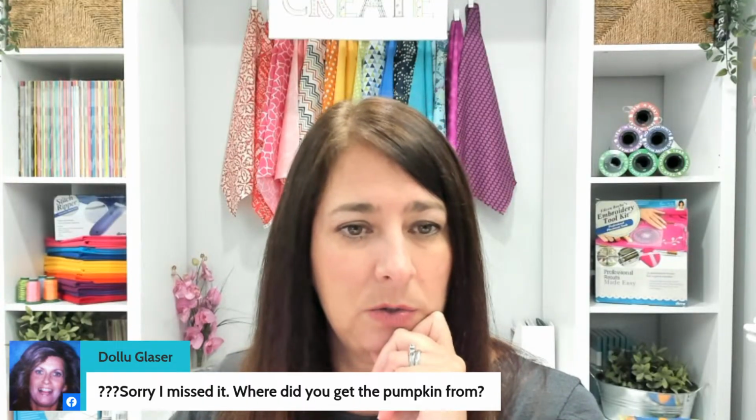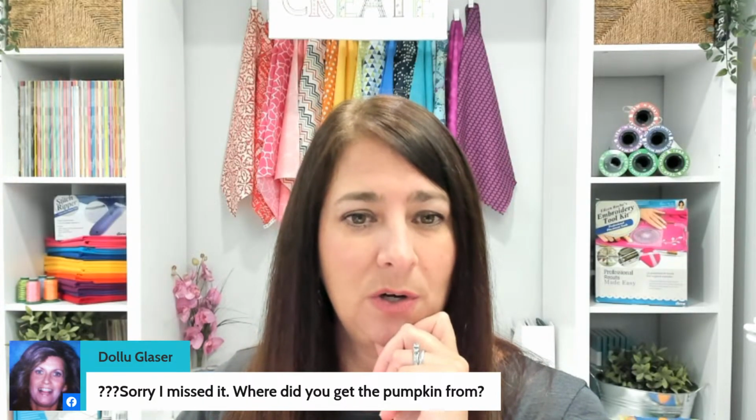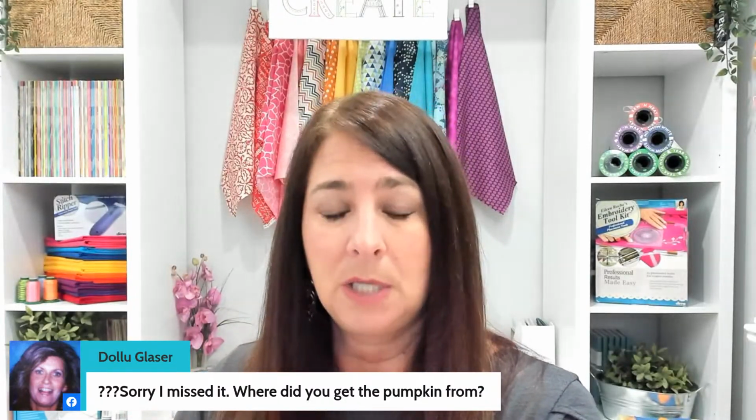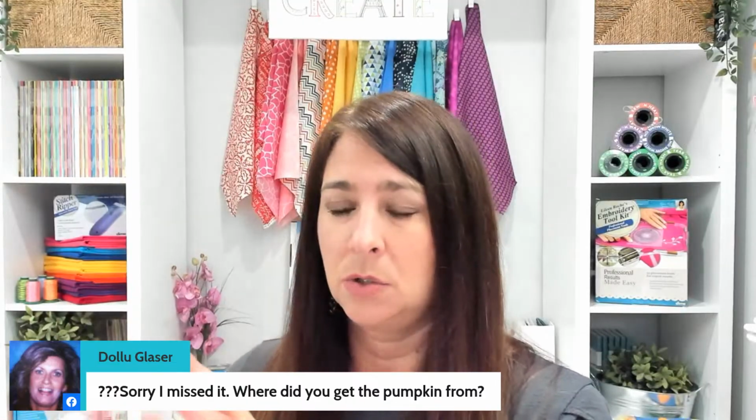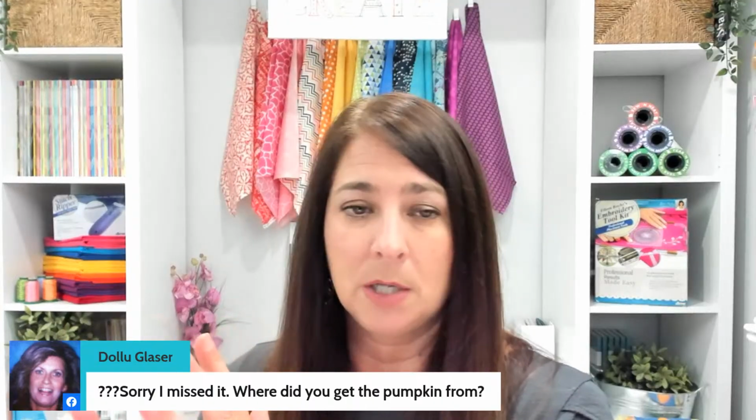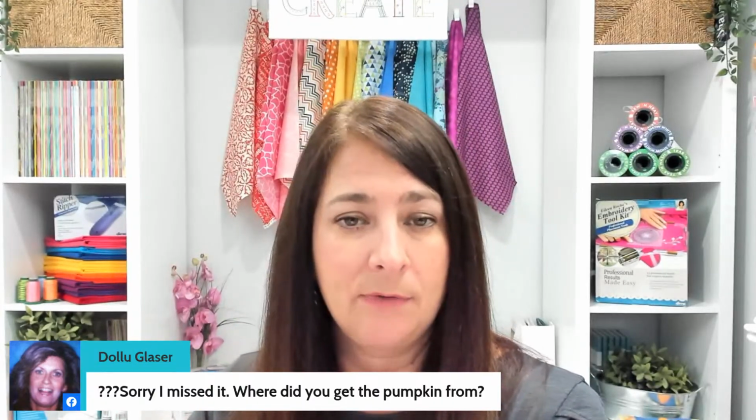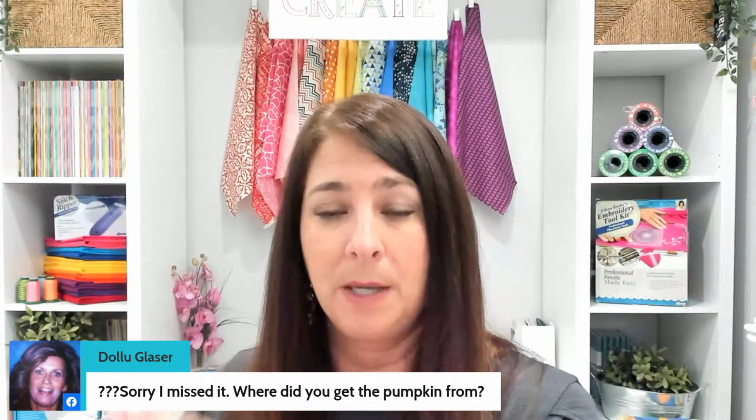And then Dalu said, sorry, I missed it. Where did you get the pumpkin from? Oh, so that pumpkin with the flowers is actually part of our Special FX software. It's just one of the built-in designs. I always like to try to use something that we have. We have so many designs built in, but Dalu, if you want to do an embossed design with a design that you have from an outside source, you can do that as well. I'll show that when I go back over, but that particular pumpkin is from the Special FX software, the built-in design library. So good question.